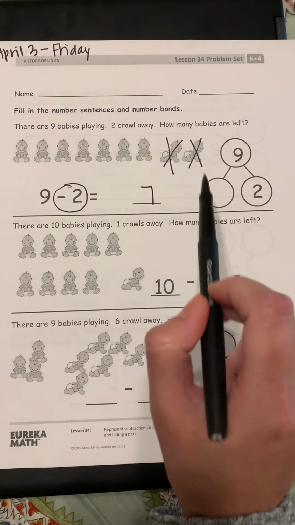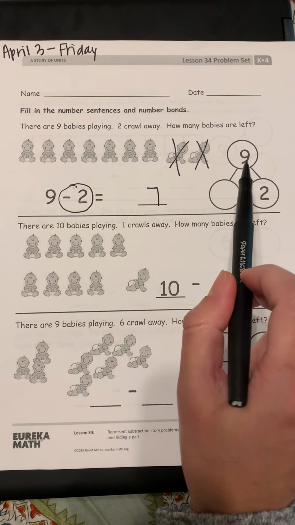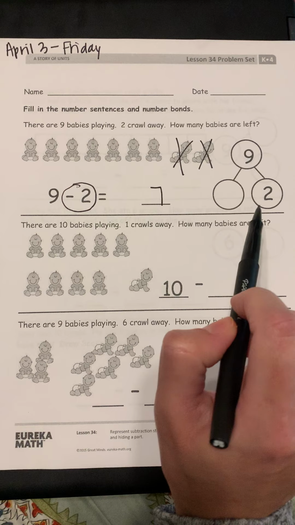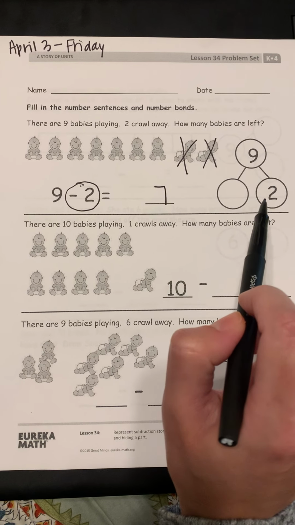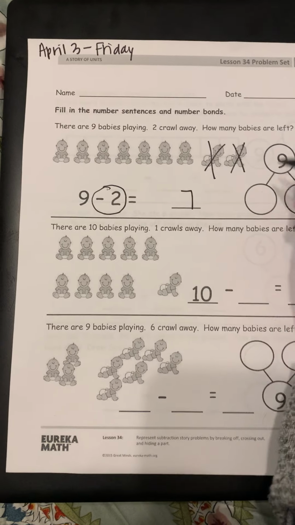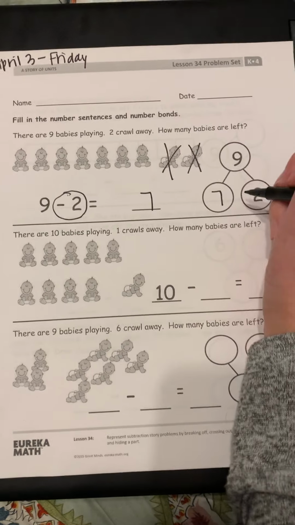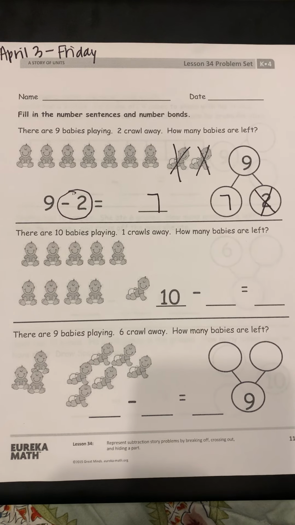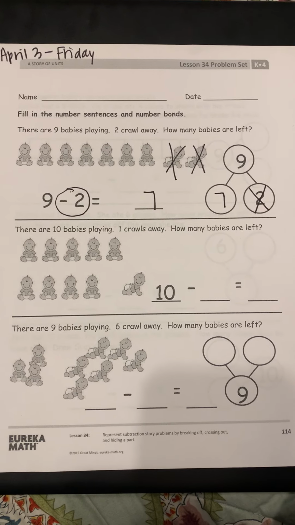Now we're going to fill in our number bond. They already have 9 for the whole. That's how many babies we started off with. 2 of the babies crawled away. How many babies were left? 7. So I'll write 7 here. You could also cross out the 2 here in the number bond to remind you how many babies left.